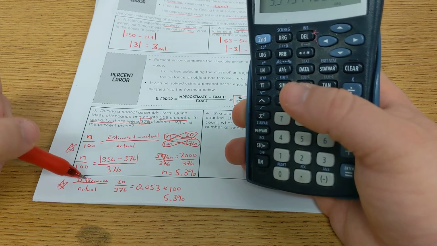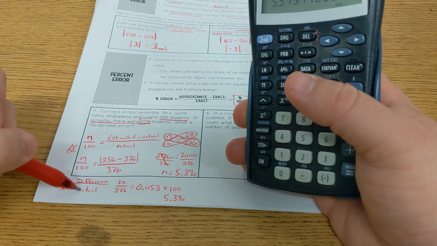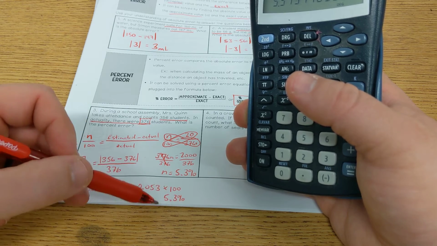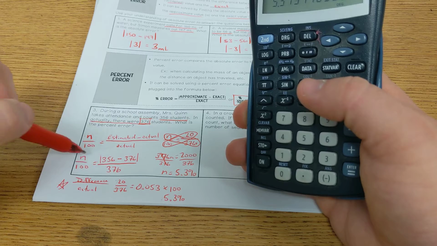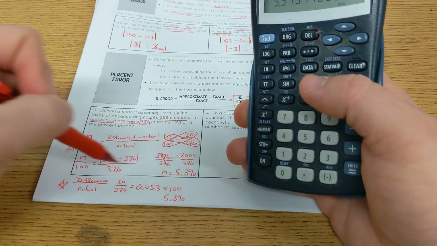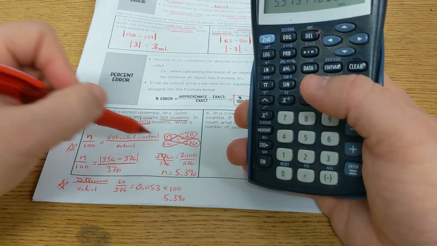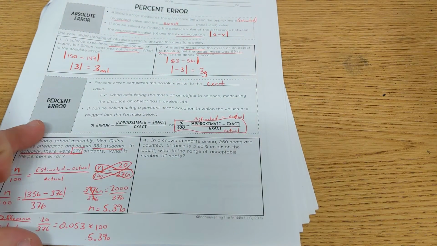If you do it this way, you just find the difference in the amounts, divide it by the actual, that gives you a decimal, and then times it by 100. That's a little bit less math, a little bit less steps than doing the percent error this way. I'll show you both ways on this next one too.